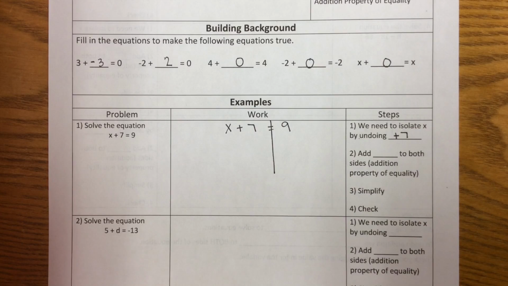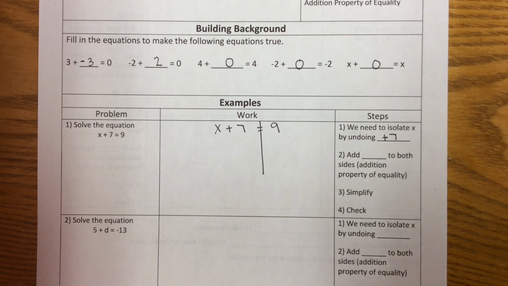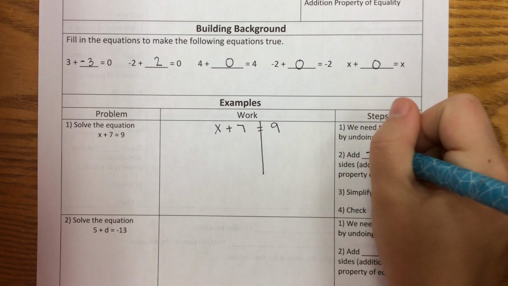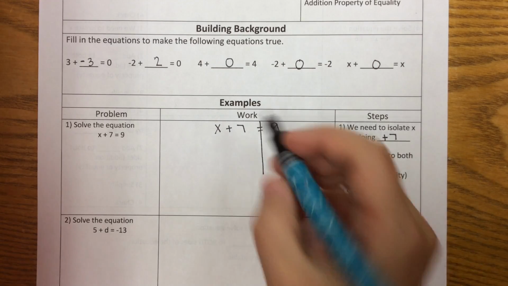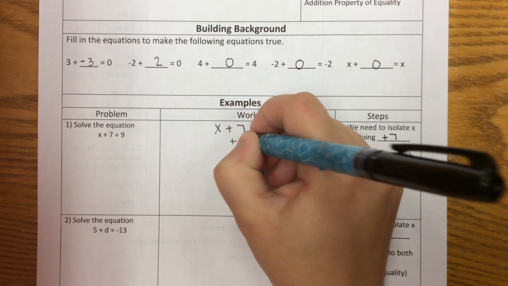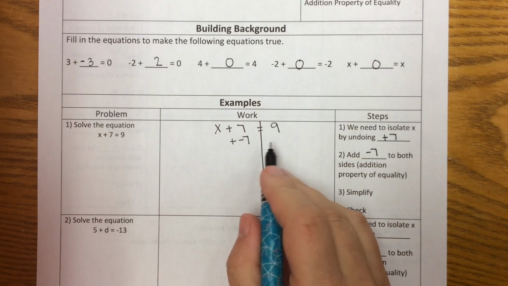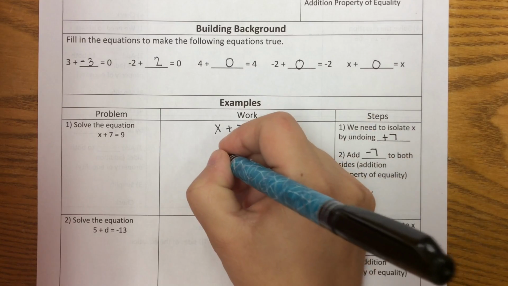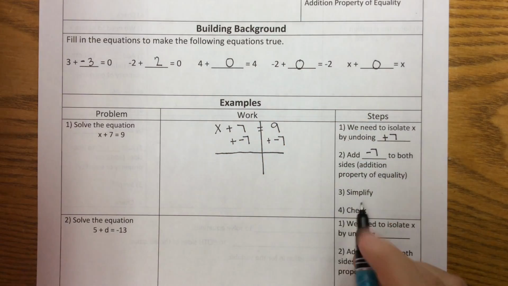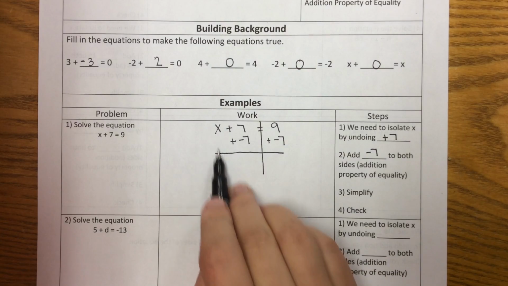So to undo a positive 7, we want to make a 0. So we're going to add negative 7 to both sides, and that's the addition property of equality. So I'm going to add negative 7 here. If I do it on the left side, I have to do it on the right side, on the other side of that line. That helps keep us organized.